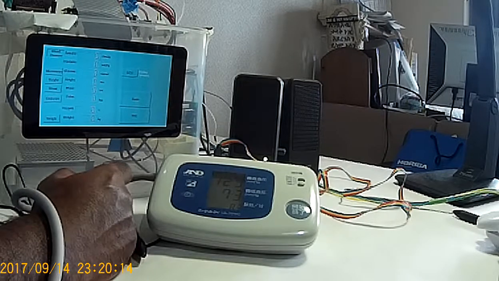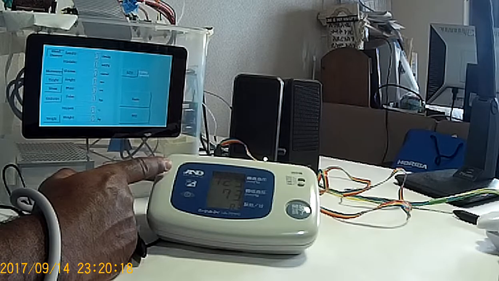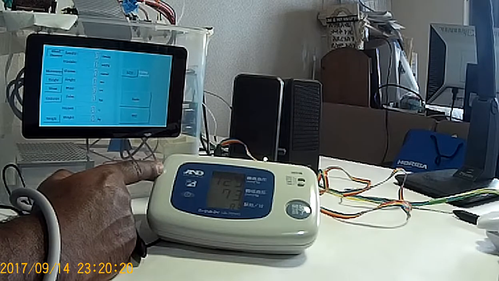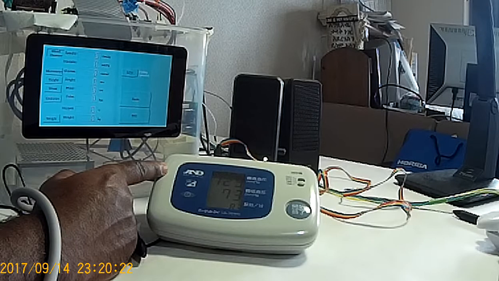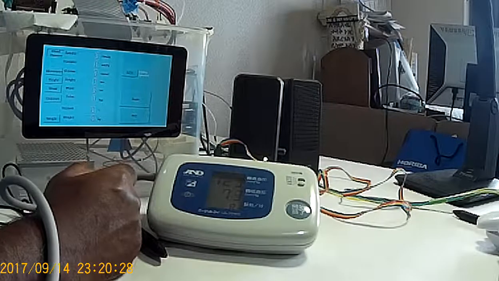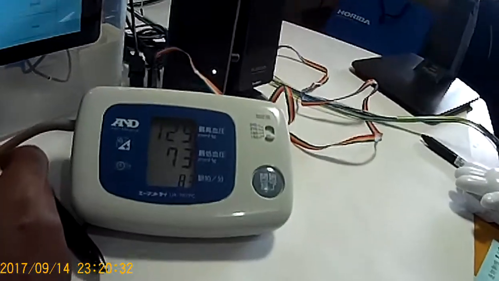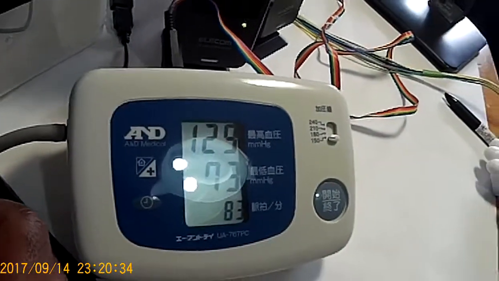Okay, well, the device has finished the measurement process and shows me 129 by 73 mmHg. Okay, and the pulse rate at the bottom.